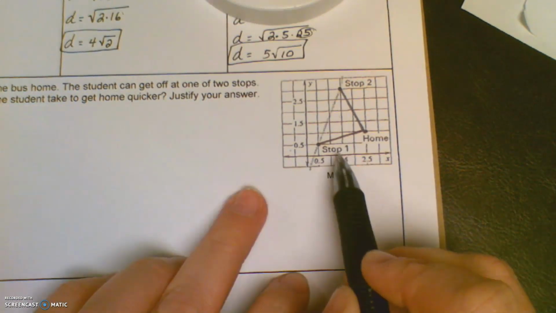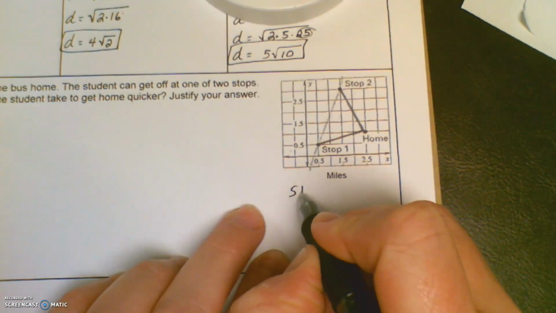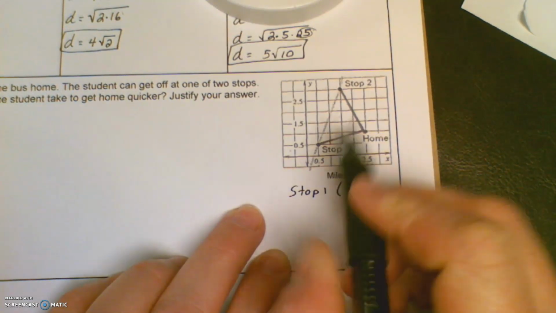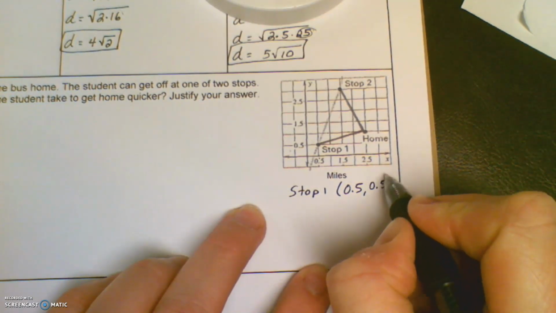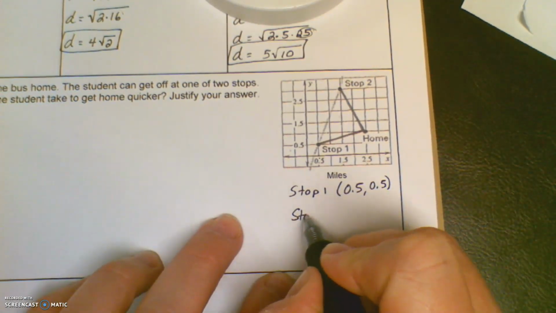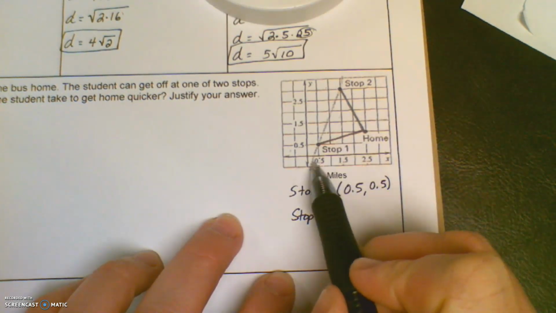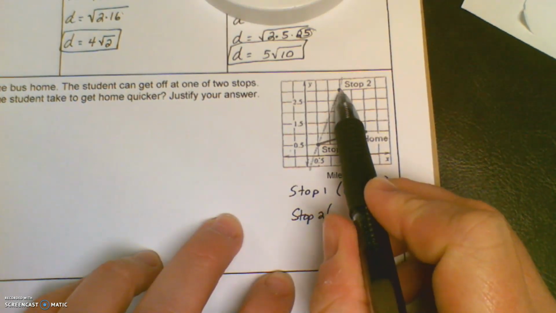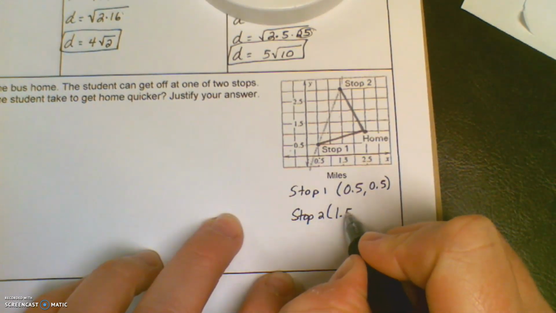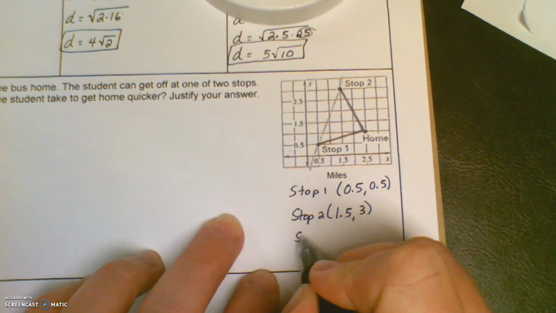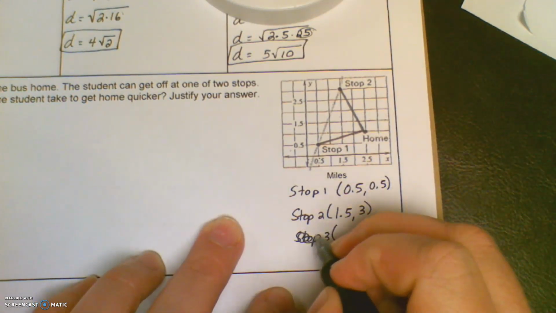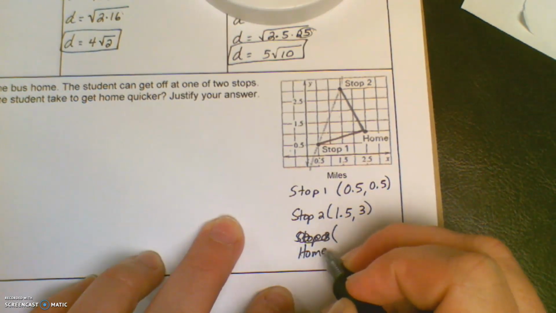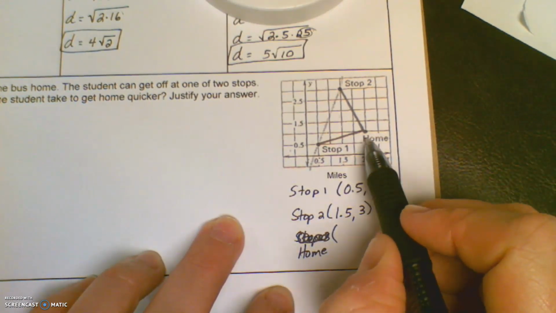So let's look at this. Alright, looking at the ordered pairs, stop 1 has the ordered pair 0.5, 0.5. Stop 2 has the ordered pair 1.5, 3. And home has the ordered pair 2.5, 1.